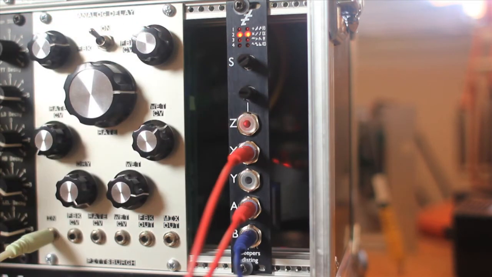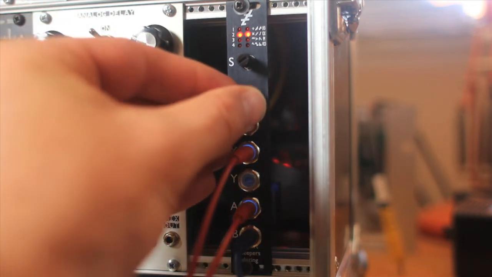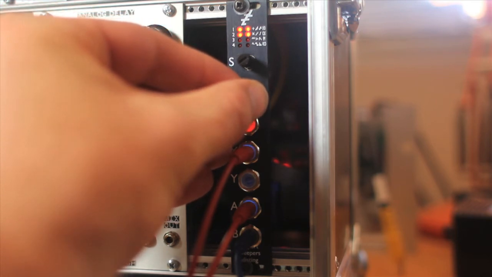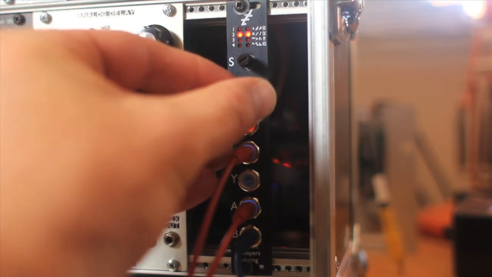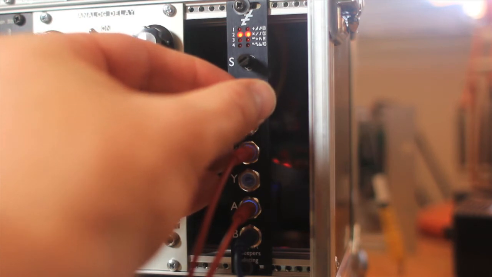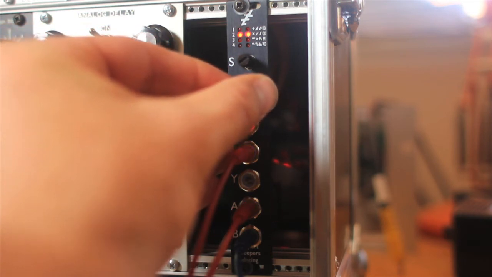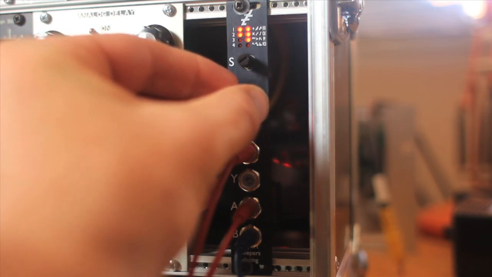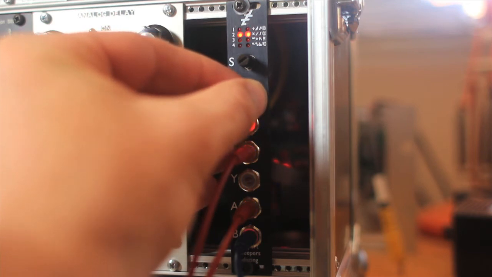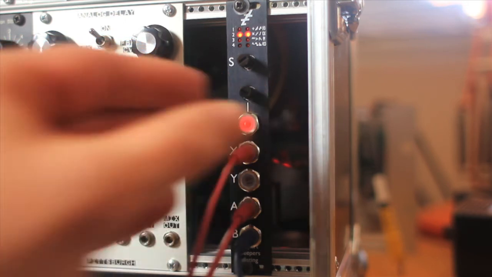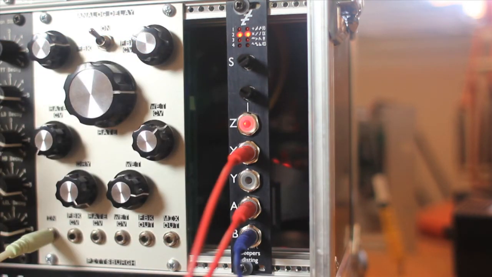So now we're in a major scale mode. I think that's 1, 3 and 5 or something, or maybe 1, 5, 1. Anyway, you get the idea. Yeah, that's root and fifth mode, going up a couple of octaves.